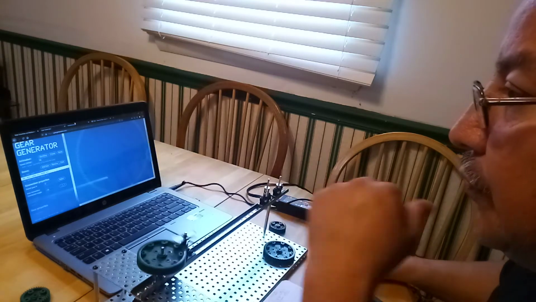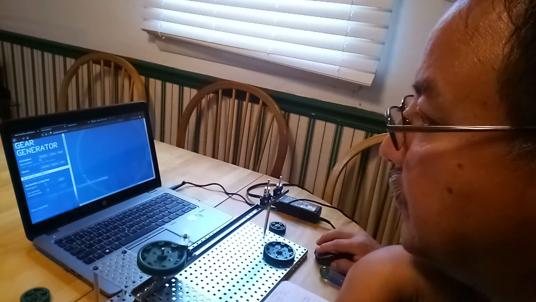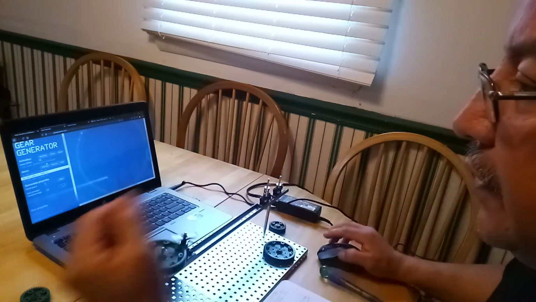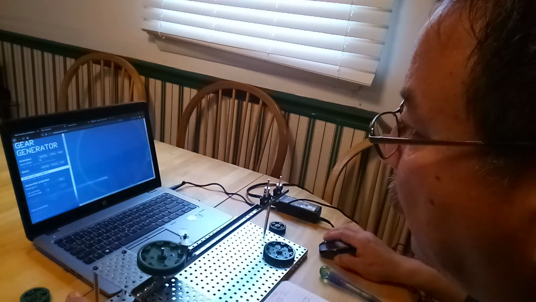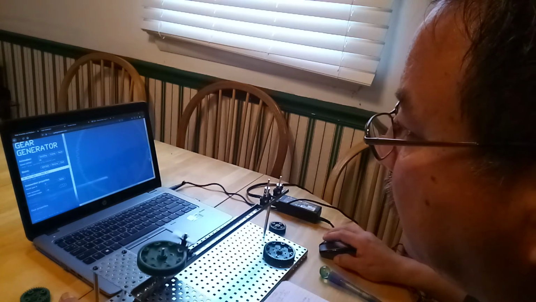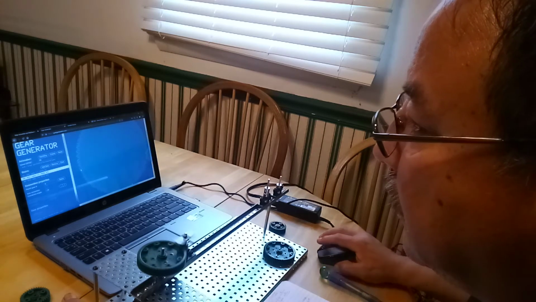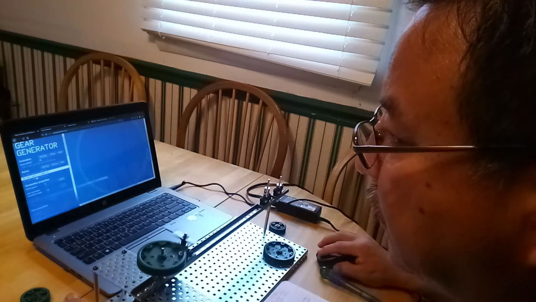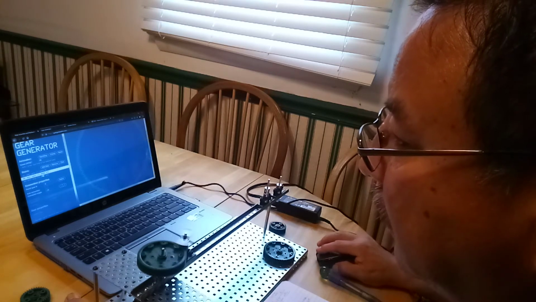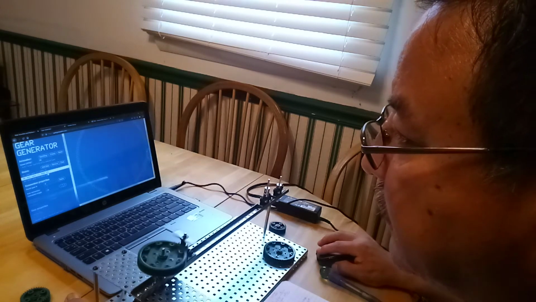Also we go to the gear generator. In the gear generator we have the 12 gear driving the large gear with 60 teeth, and the ratio is 1:5 and the RPM is 475.